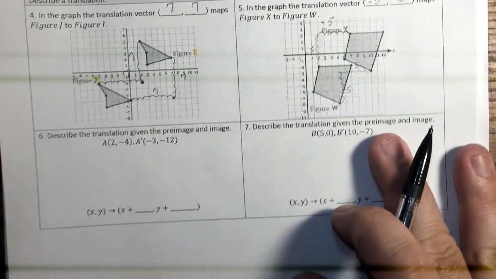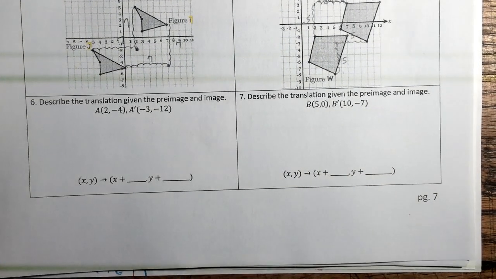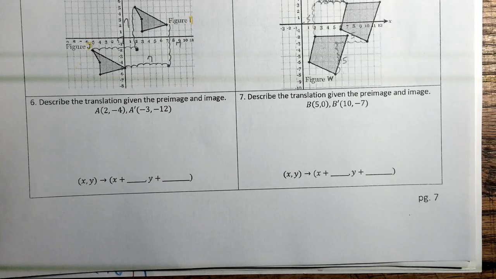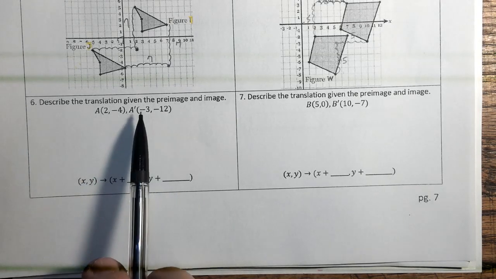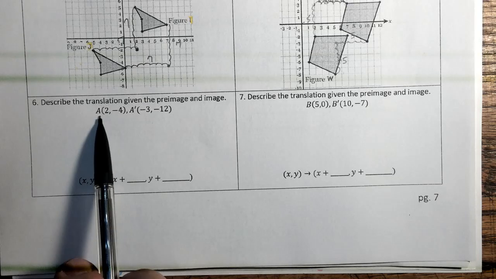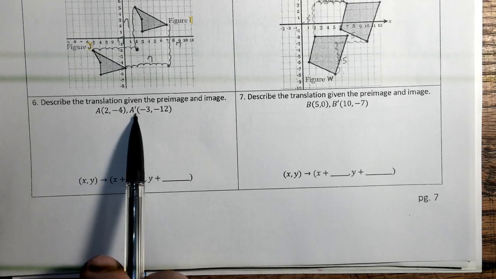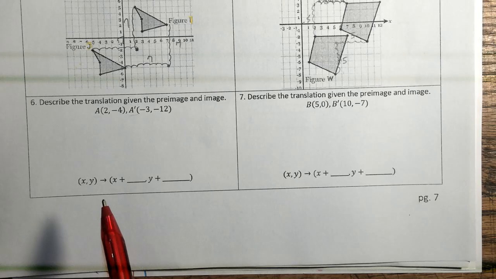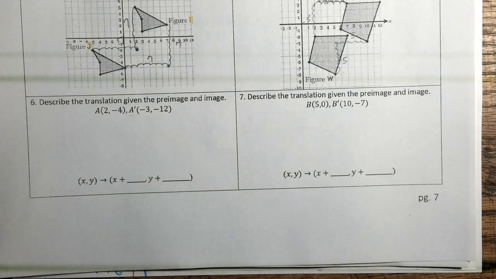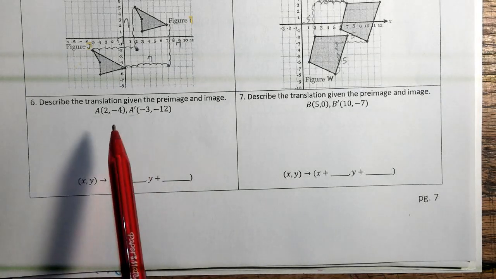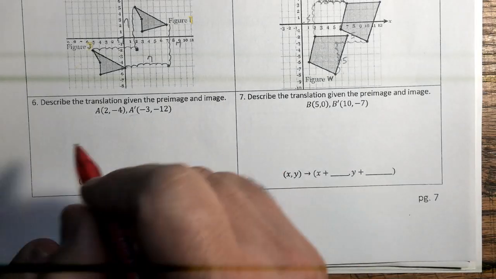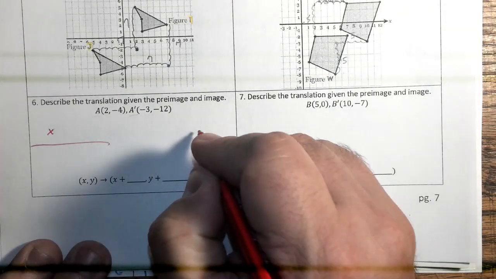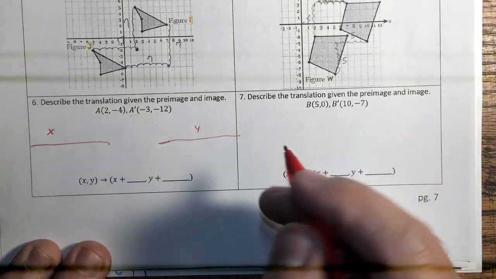All right, let's readjust here. We got number 6 and 7 here on page 7, bottom of the page. Describe the translation given the pre-image and the image. Remember, the pre-image is A, the image is A prime. And it's asking us to do the math. Really, what you need to do here is think of the X on the number line. Let's do X over here and Y over here. I'll just show you the simple way.